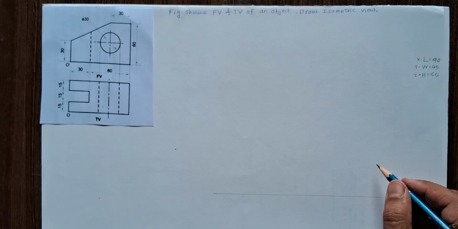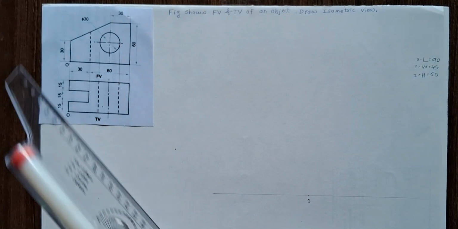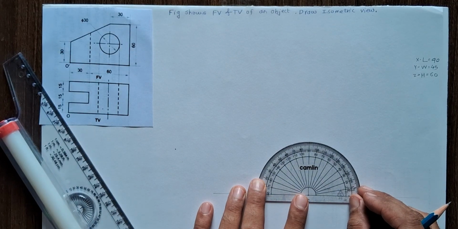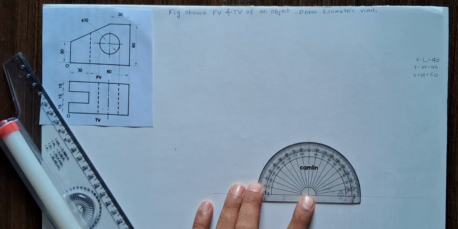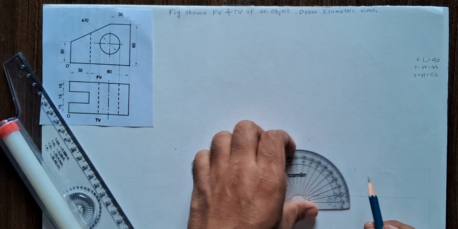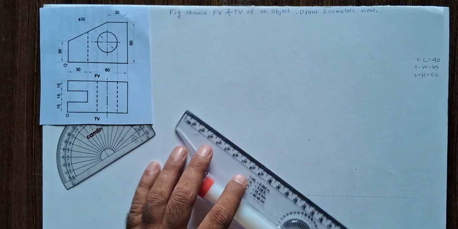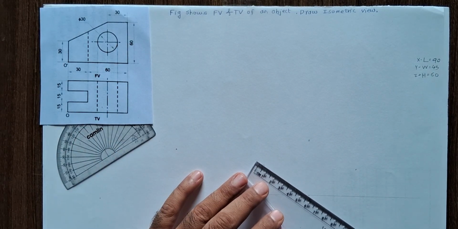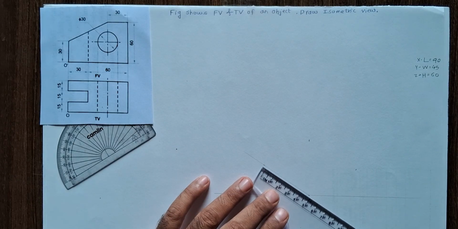So first draw an isometric box. Take an O point, mark the O point on a horizontal line and draw a 30-degree angle on both sides: 30, 30, 90. So this is the x axis, z axis and y axis. Now take a roller and draw along the width axis. We can mark a 45 mm line.